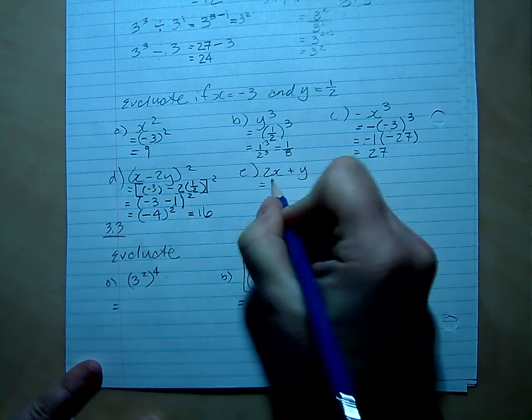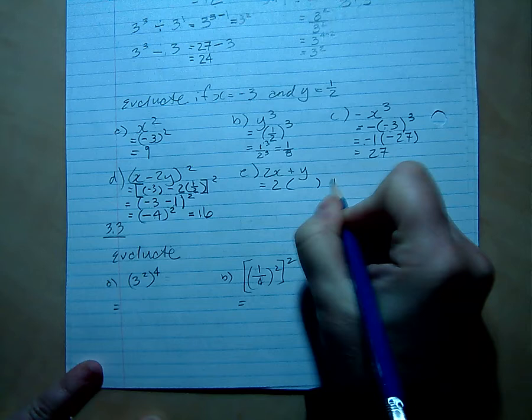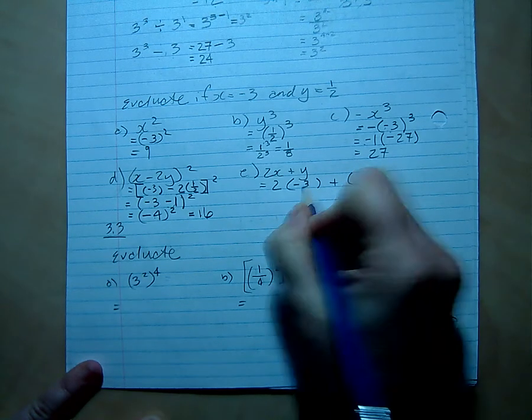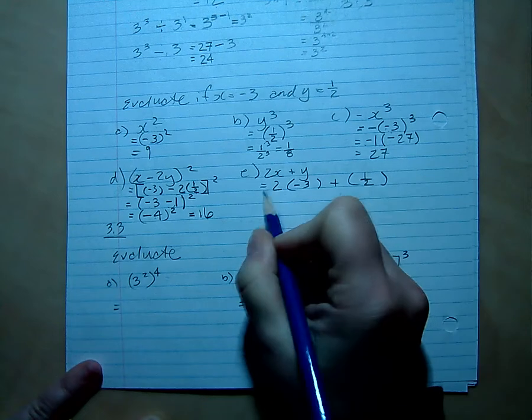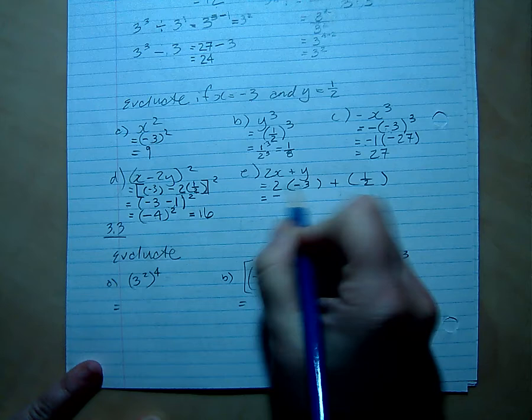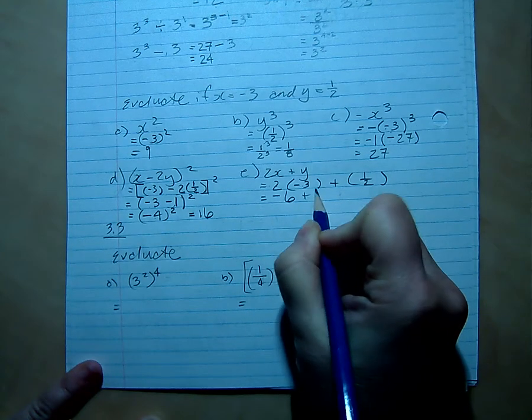Okay, let's try this one. 2 times something plus something. So x is -3 and y is a half. So what's 2 times -3? That's positive times negative is negative. 2 times 3 is 6, plus a half.